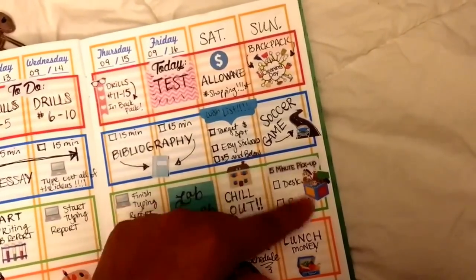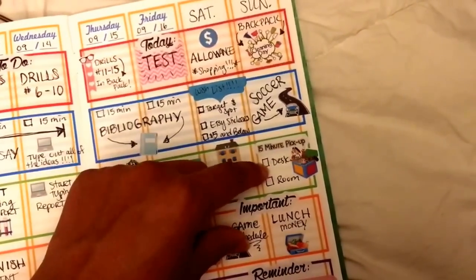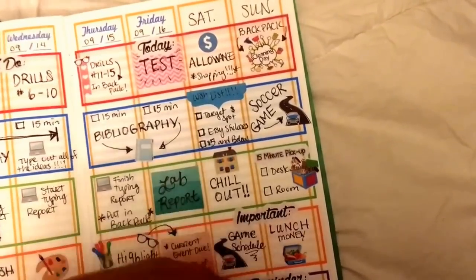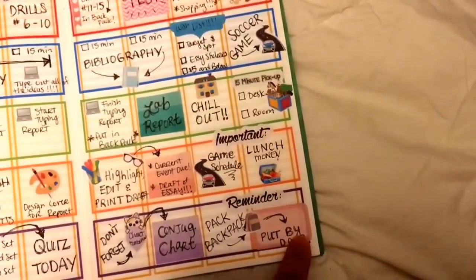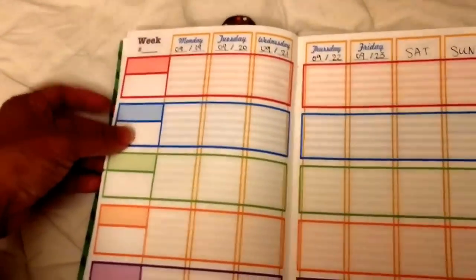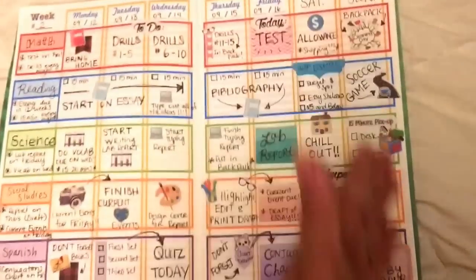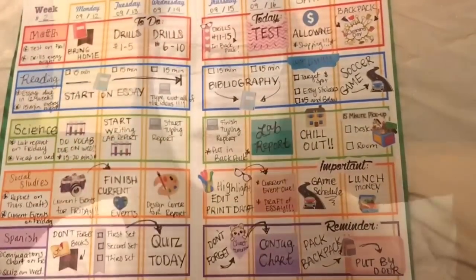And here is a 15-minute pickup, for you to go through and clear off your desk and get things into your backpack in order to be ready, so that when you start the next week that's not filled out yet, you're ready to go because you've done everything to get yourself ready. So I hope what I had to share with you today was helpful.